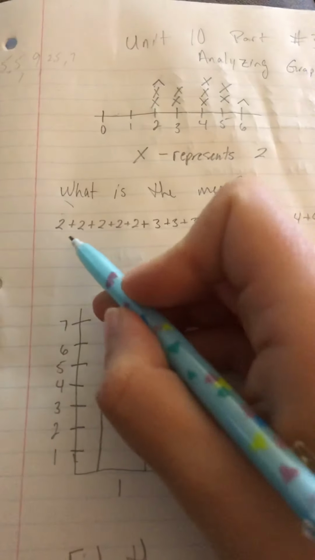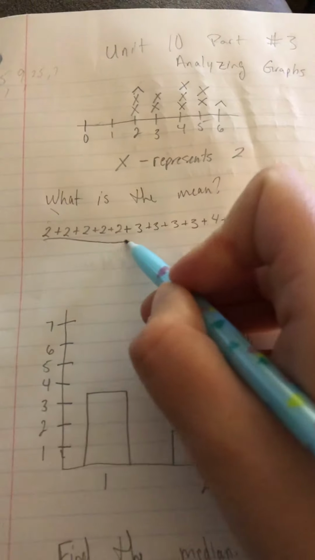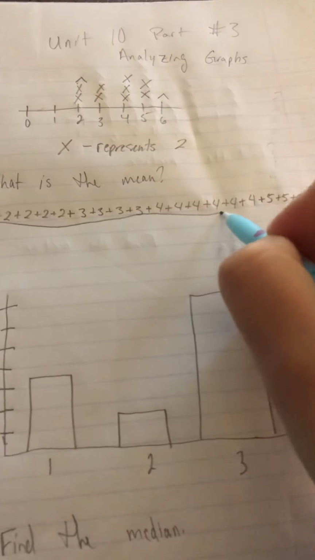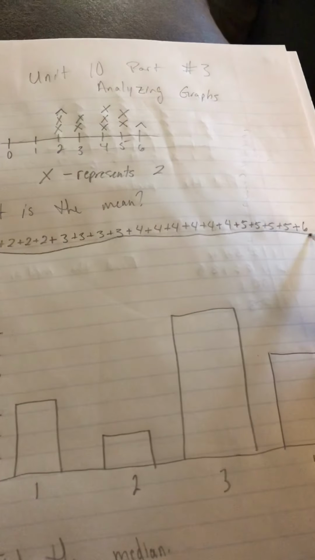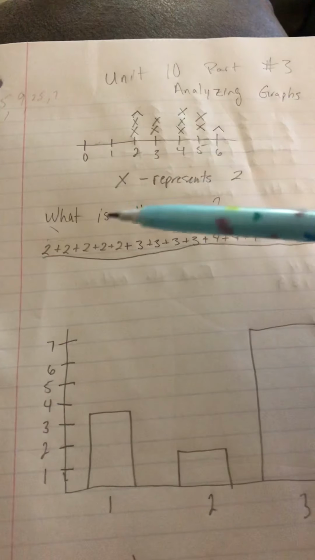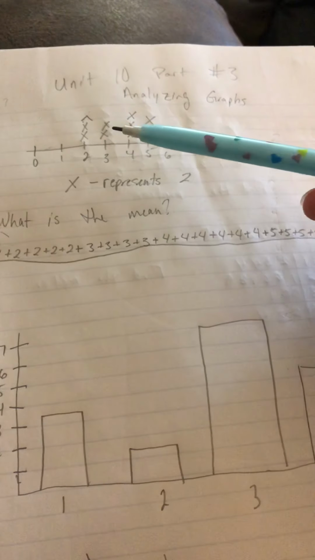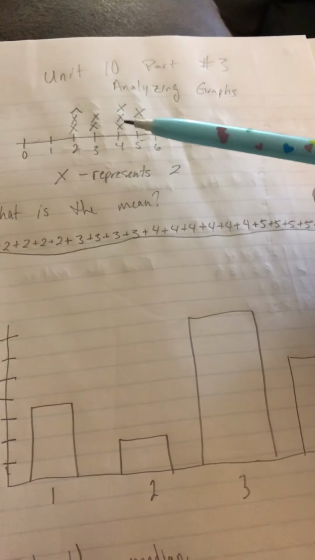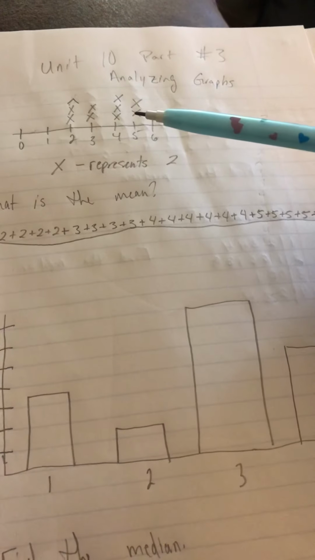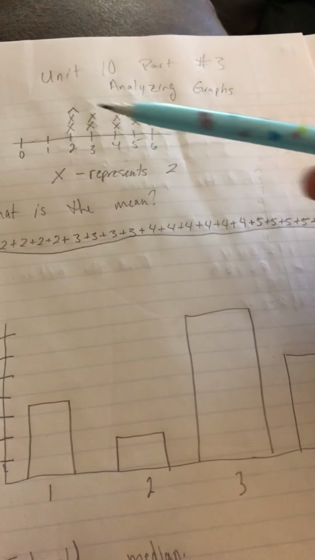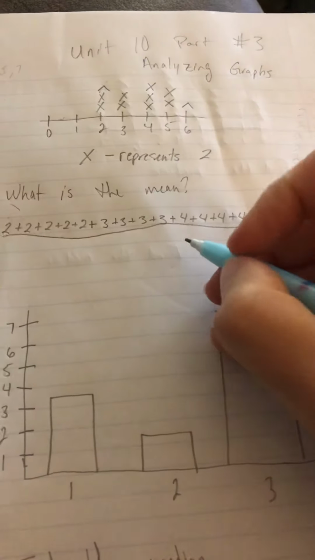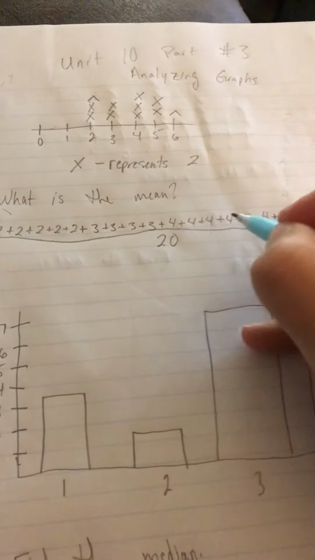I have to take all of these numbers, add them all together, and divide by the total amount of numbers that there are. So there's 2, 4, 6, 8, 10, 12, 14, 16, 18, 19, 20. I take this number divided by 20.